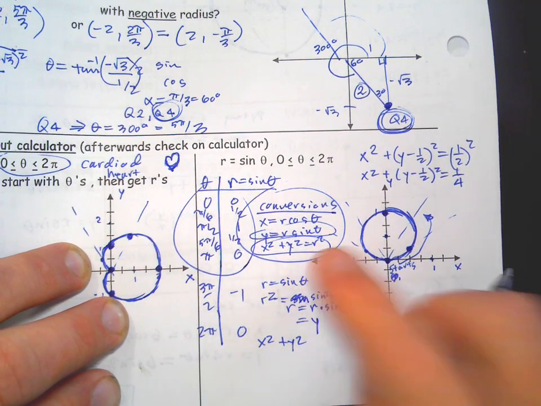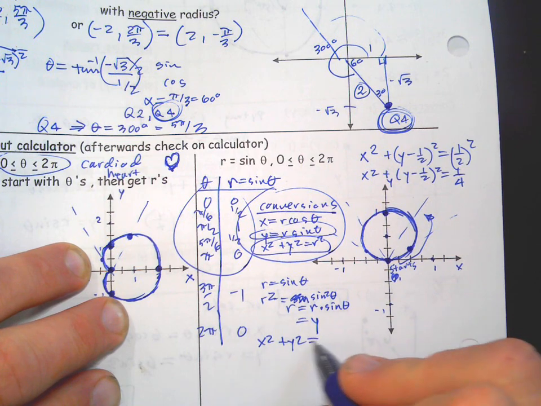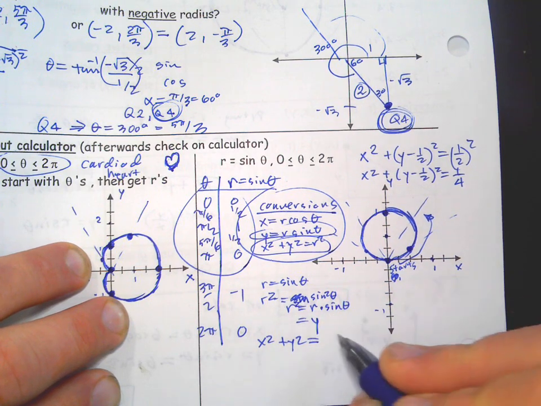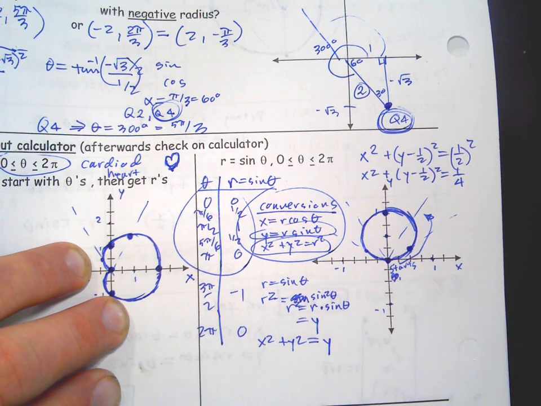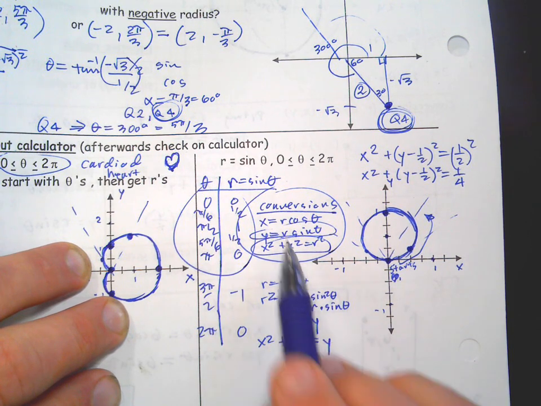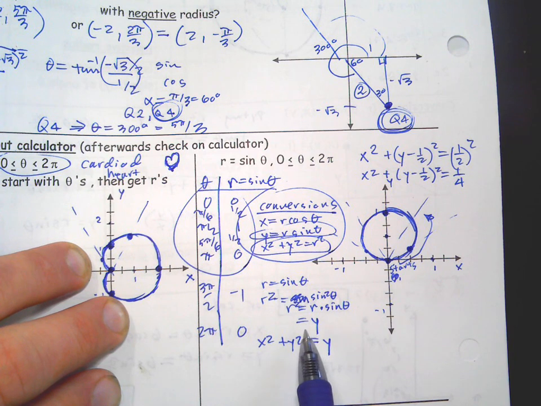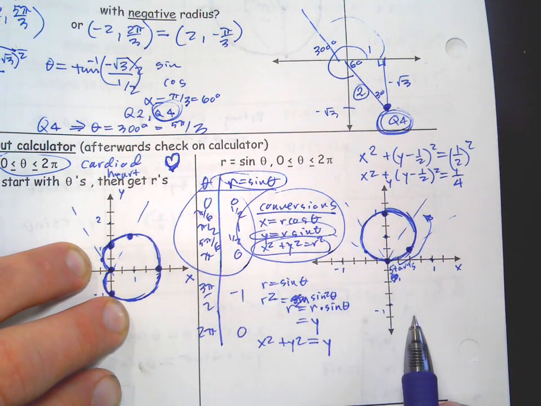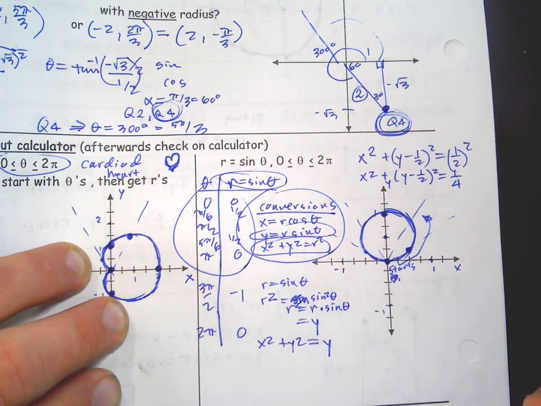And what I've just done is I've replaced r squared with y, because r squared equals r times r, which is r times sine theta, and r sine theta is y.